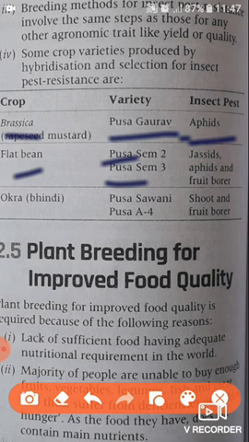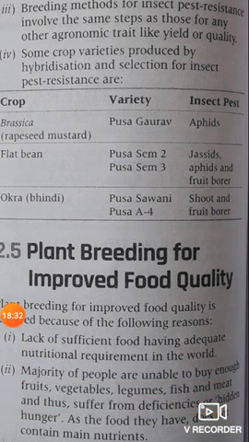In the same way, okra, or bhindi, can also have hybrid varieties called Pusa Swarnim and Pusa A4. These can also protect against insects like shoot and fruit borers. These varieties can always protect against different types of insects, so we can get a secure source of food production.